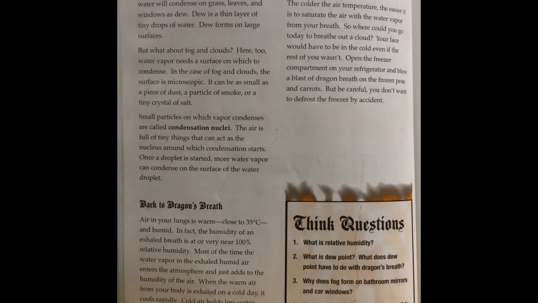Well, back to the dragon's breath. Air in your lungs is warm, close to 35 degrees Celsius. Body temperature is 37, so it's very close to your body temperature. And it is humid. In fact, the humidity of an exhaled breath is at or very near 100% relative humidity. Most of the time, water vapor in the exhaled humid air enters the atmosphere and just adds to the humidity of the air. When the warm air from your body is exhaled on a cold day, it cools rapidly.